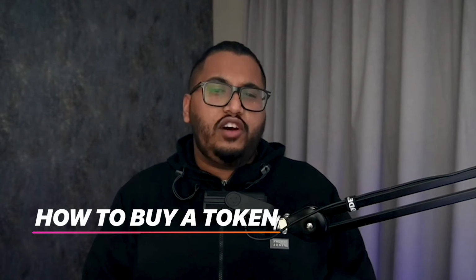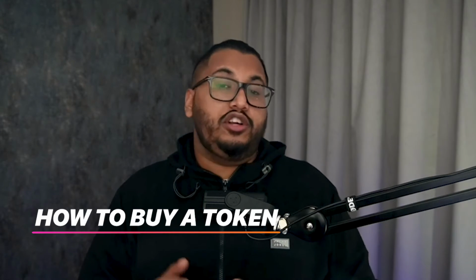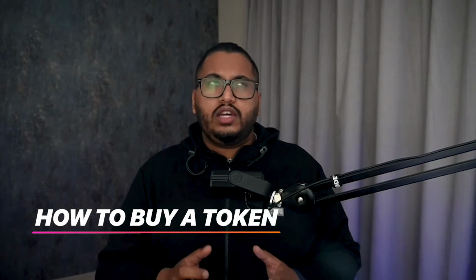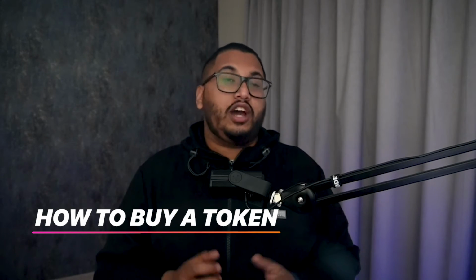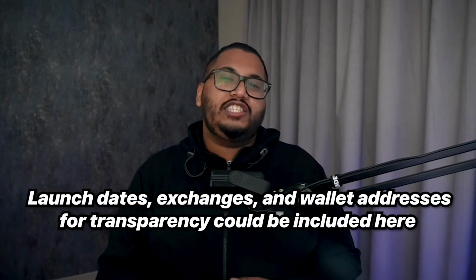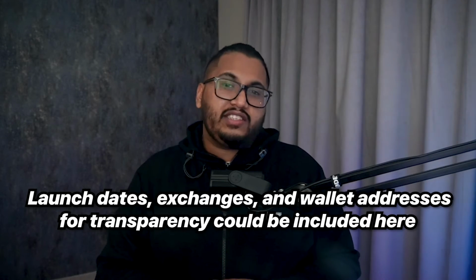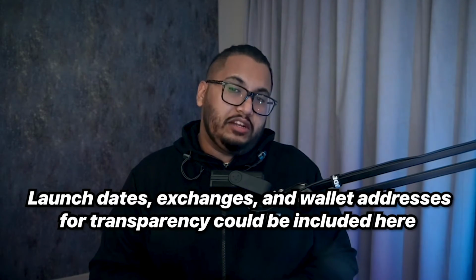White papers also function as a kind of marketing document for a new cryptocurrency project, so it's possible that they will include a section on how to buy the token. Launch dates, exchanges, and wallet addresses for transparency could also be included here.